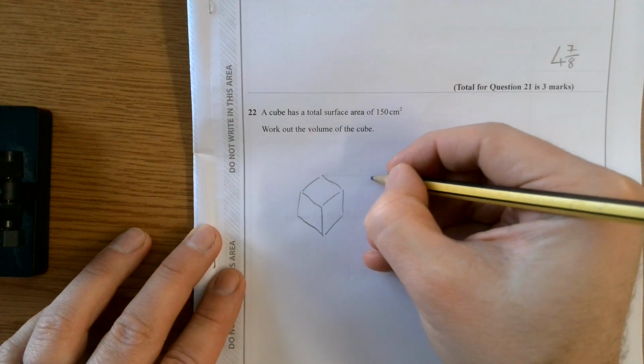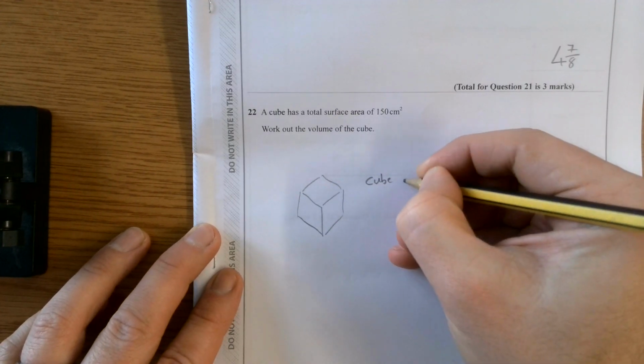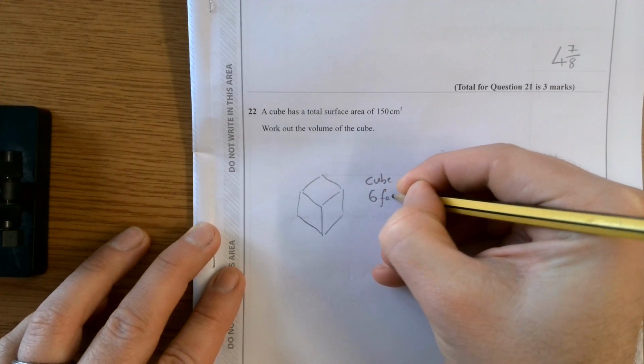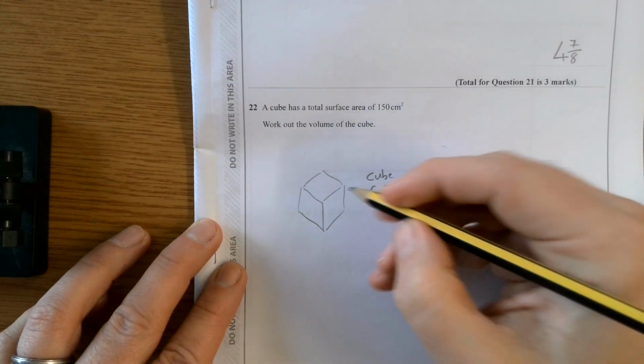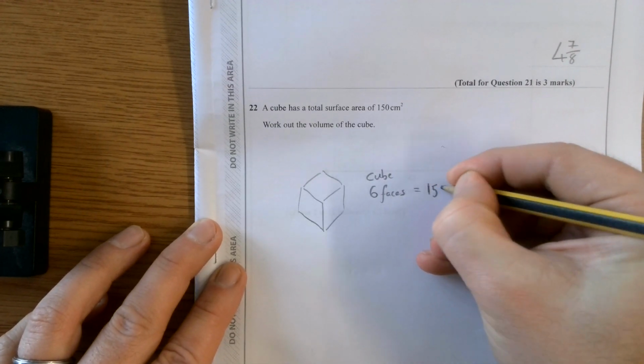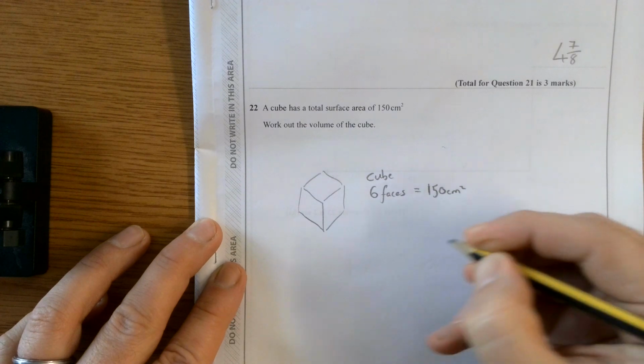Now, think about that cube. How many faces has that got? I think it's got 6 faces, like a dice. Yeah? So altogether, those 6 faces give me an area of 150 centimetres squared.